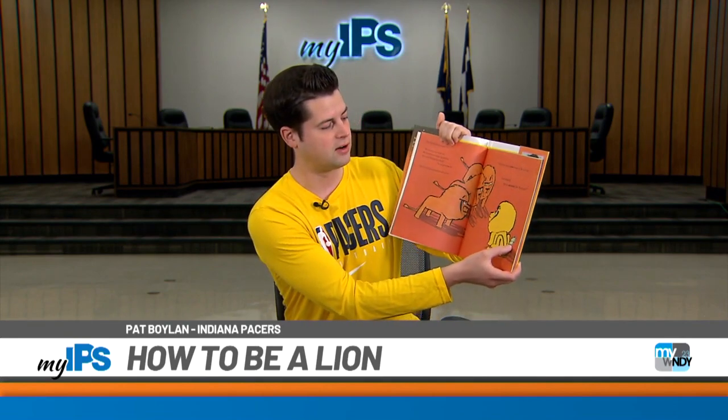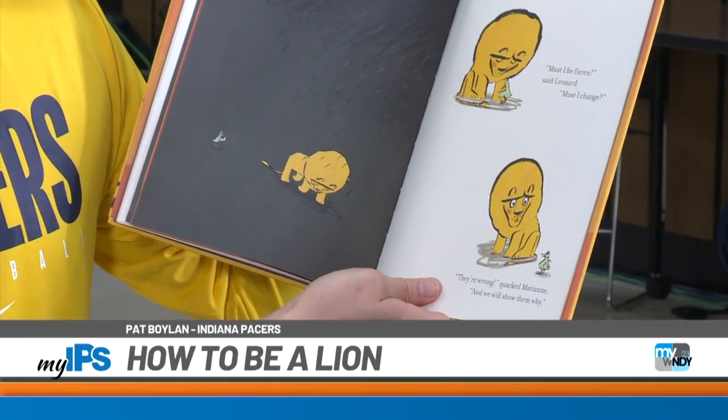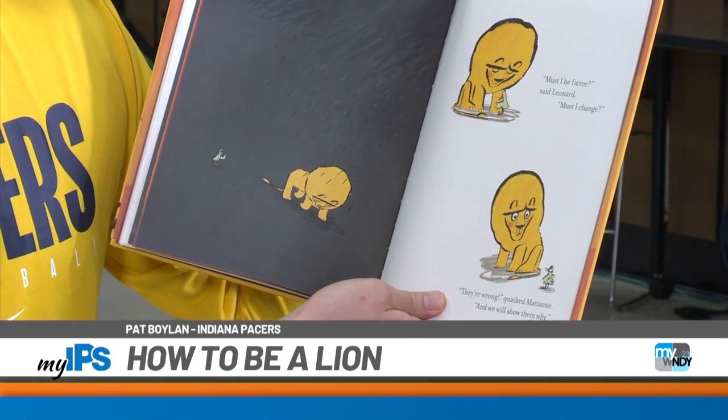You can see the duck here hiding his eyes, not wanting to see what these fierce lions have to say. Maybe a little bit scared. "Must I be fierce?" said Leonard. "Must I change?" "They're wrong," quacked Mary Ann, "and we will show them why."